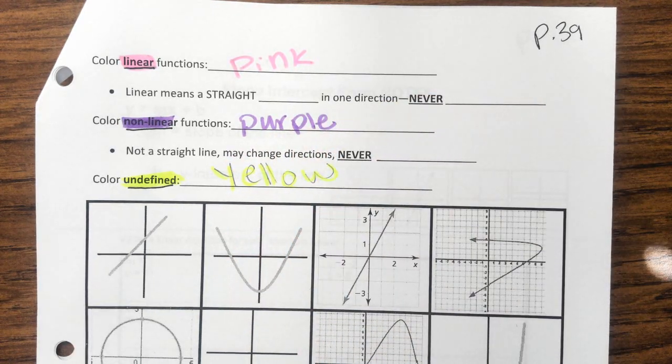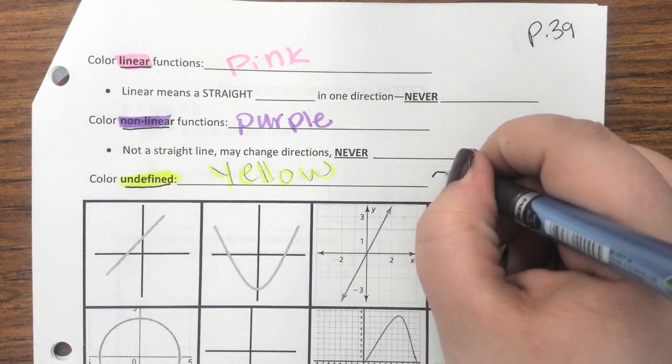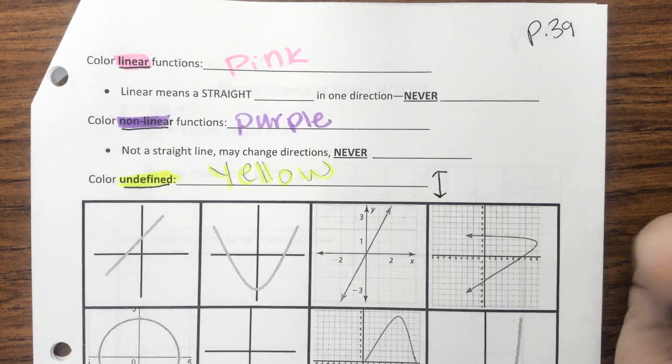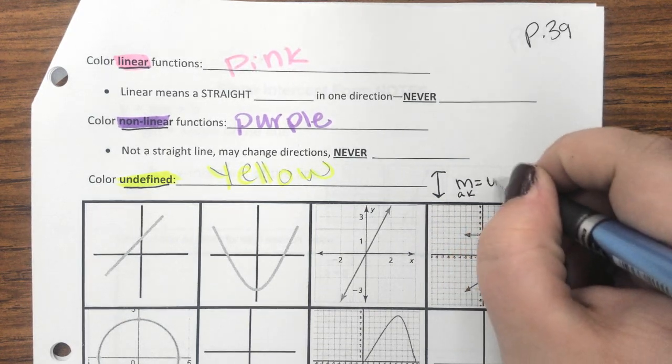Before we get to coloring, I want to talk about what linear, nonlinear, and undefined mean. You guys know undefined already. Undefined is just a line that goes straight up and down. It's when the slope, or m, or a, or k, is undefined.